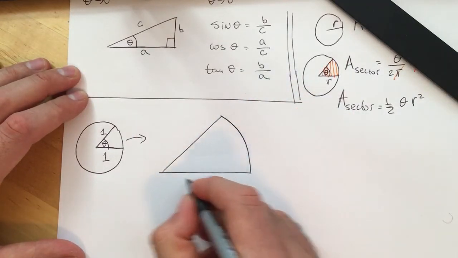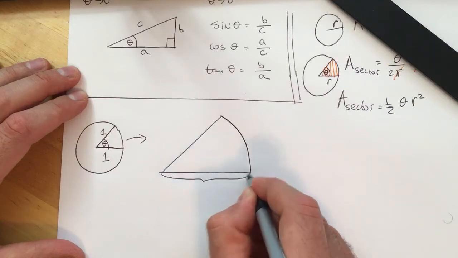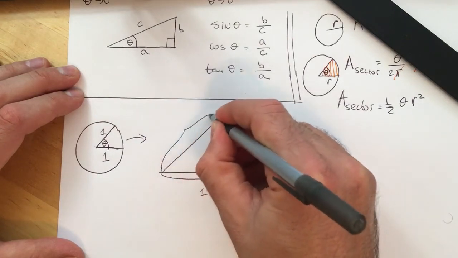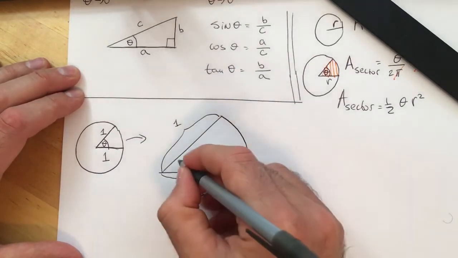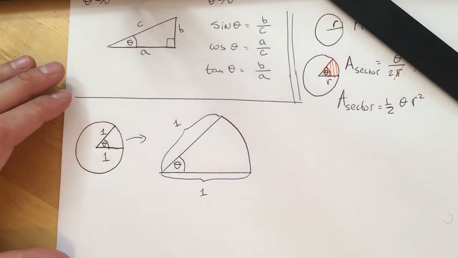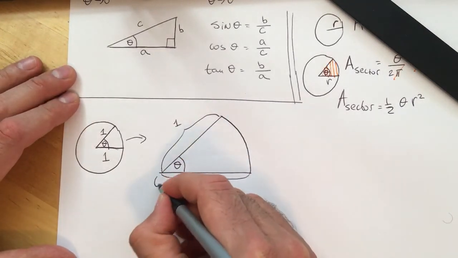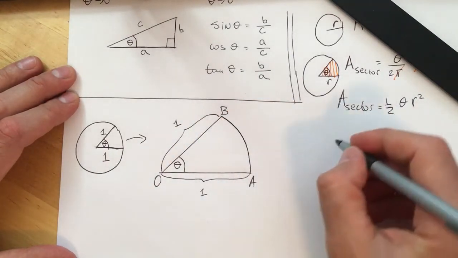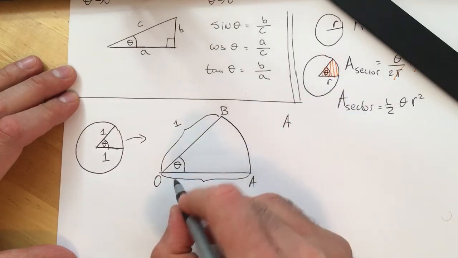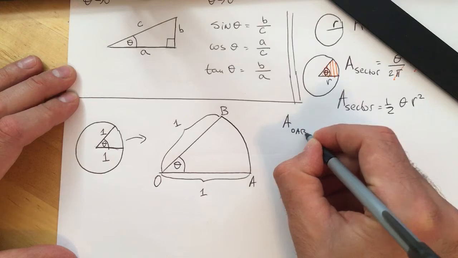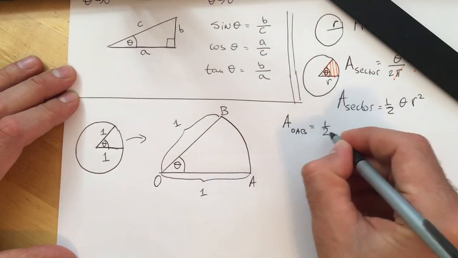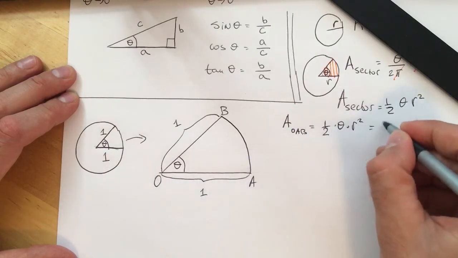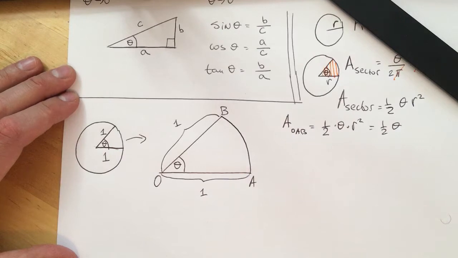Okay, so what did we say? This side here is 1, it's the radius, and this one also is the radius, 1, and this here is the angle theta. Now let's call this point O, and this point A, and this point B. So from this formula here, the area of this sector OAB is equal to 1/2 times theta times r squared, but because r is 1, I have 1/2 times theta, or theta over 2.